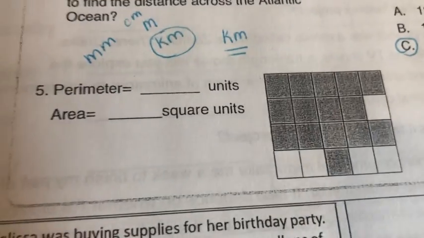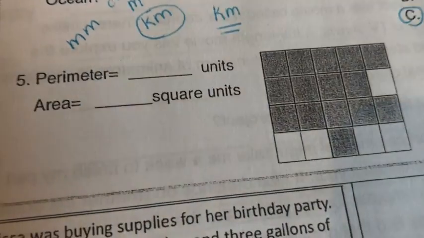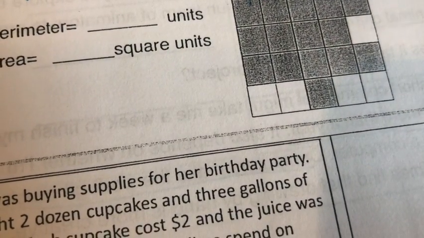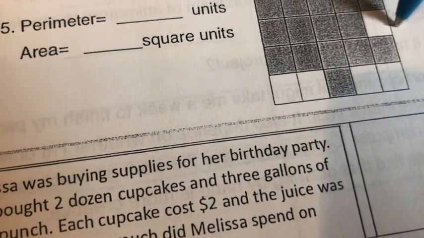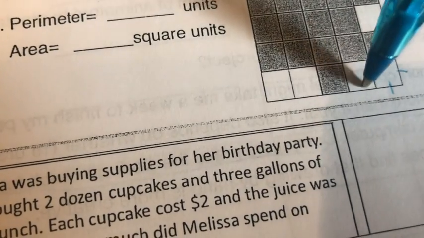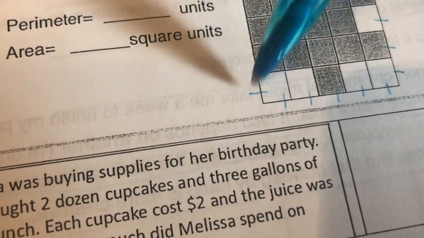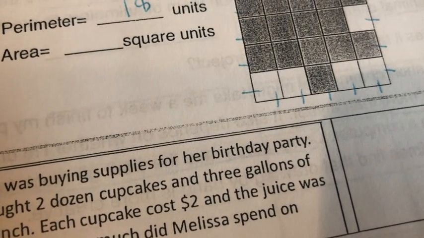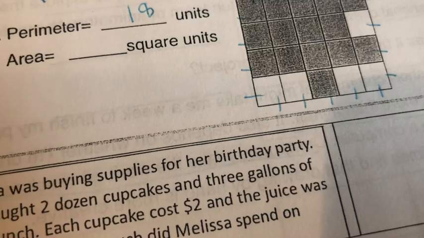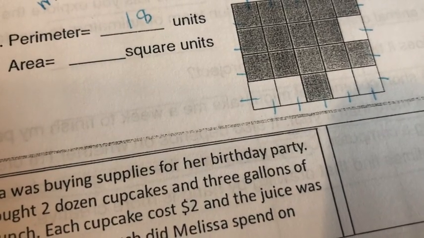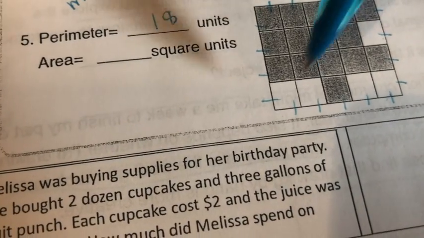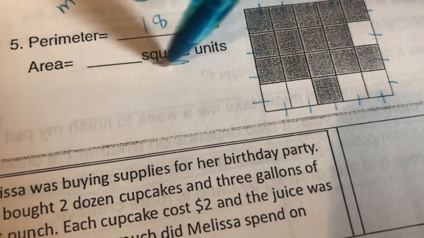All right, on to number 5. The perimeter is how many units, and the area. So the perimeter is all around the outside, so you would just count. We have 1, 2, 3, 4, 5, 6, 7, 8, 9, 10, 11, 12, 13, 14, 15, 16, 17, 18. 18 units. You could also go 5 plus 5 plus 4 plus 4. You're going to get the same thing. All right, the area, though, notice how it says square units.